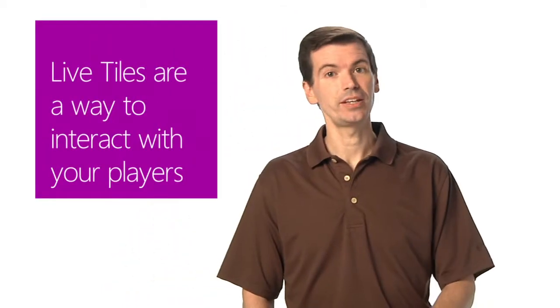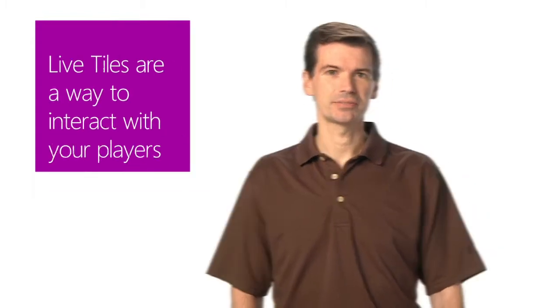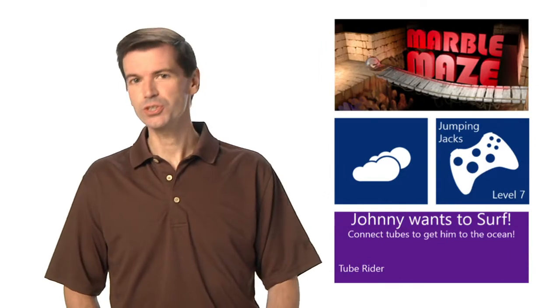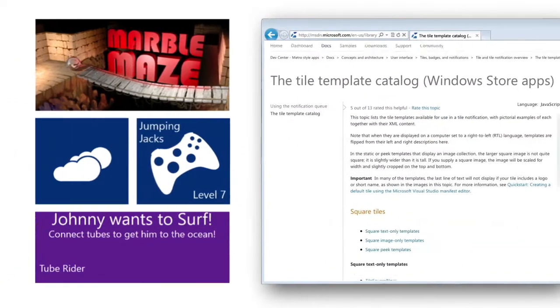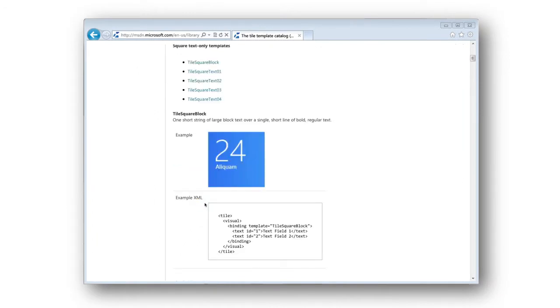Live tiles are a way to interact with your players, giving them updates over time, even when they're not playing. You can share whatever you think will be interesting to the player, their high score, when they last played, or even tempt them back in by letting them know friends are playing. You create live tiles by simply choosing from a library of 46 templates with wide and square formats, then linking simple XML to show the user what you'd like, and telling Windows to do the rest. You can even have Windows animate through multiple pages of details using the peek animation.